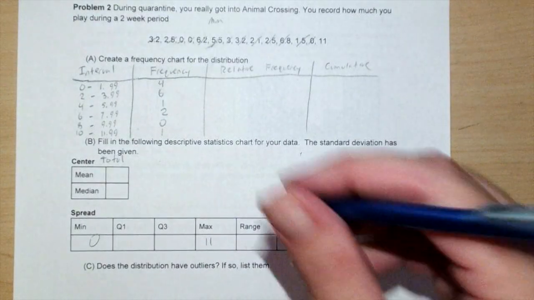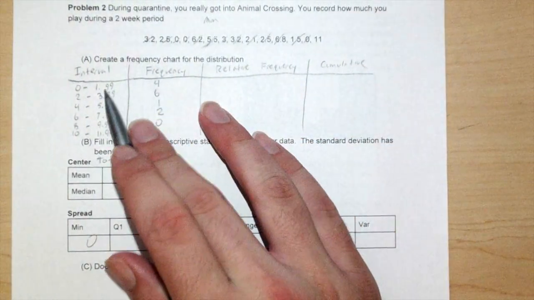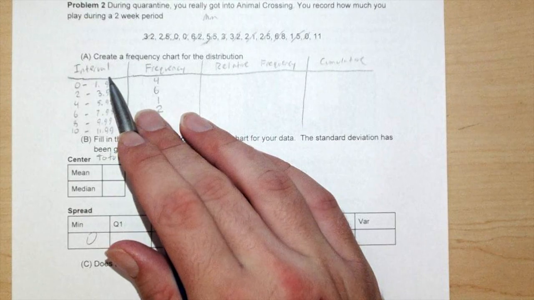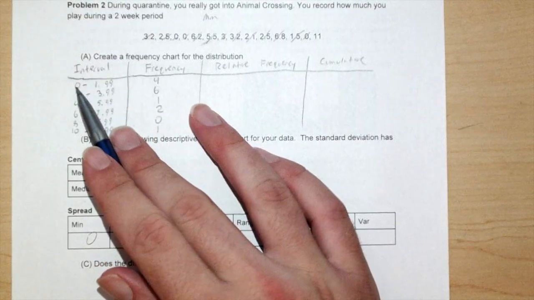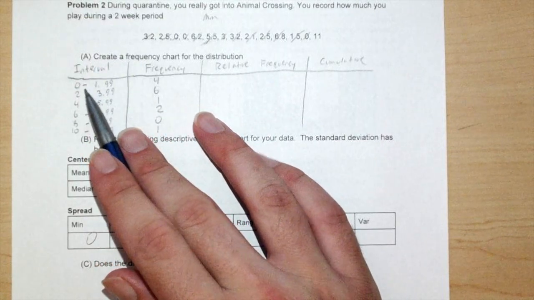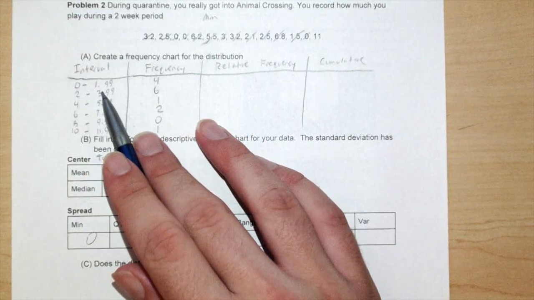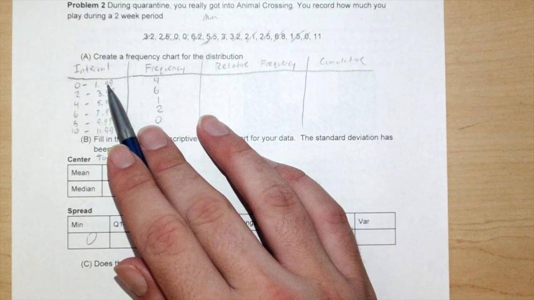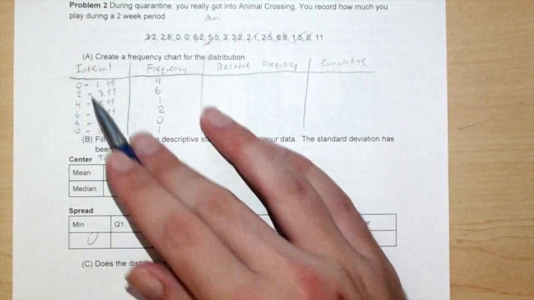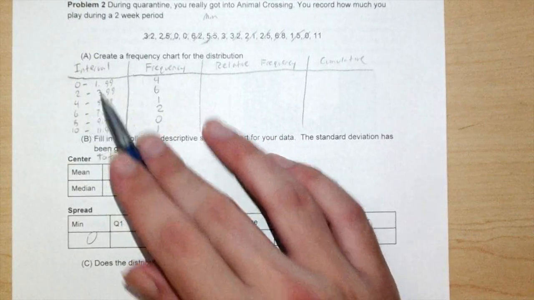Okay, so I already put in my frequencies, and again, you're just counting how many are in each interval. A quick note: when you make your intervals, it's not wrong if you went 0 to 2, 2 to 4, but it's better to make it like 1.99 and then 2. And you're always aiming for about 3 to 10 of these.